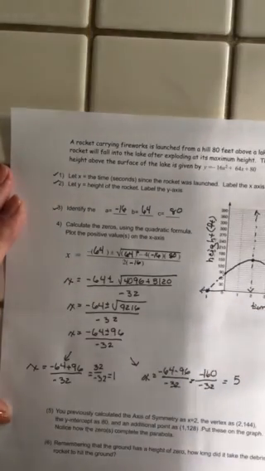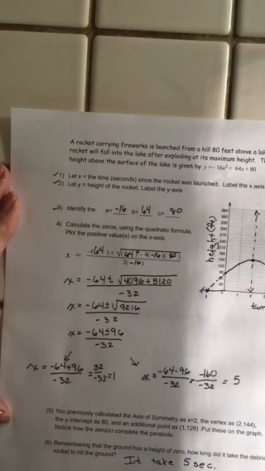So, how long did it take for the debris from the fireworks to hit the ground? It takes 5 seconds until the debris hits the ground. Done. See how that ties everything that we've been doing together?